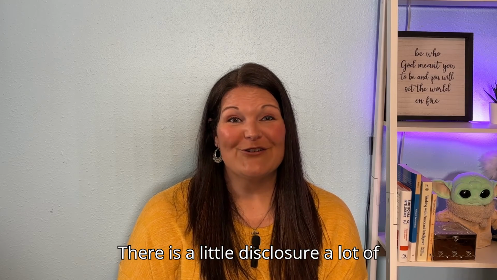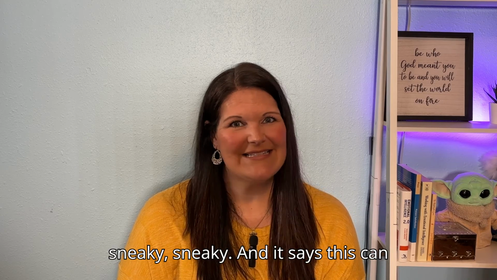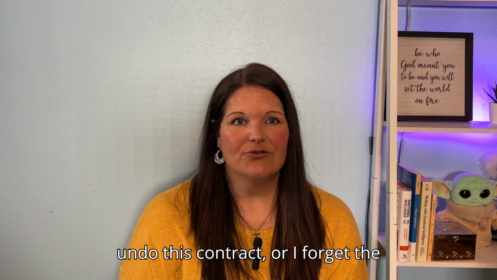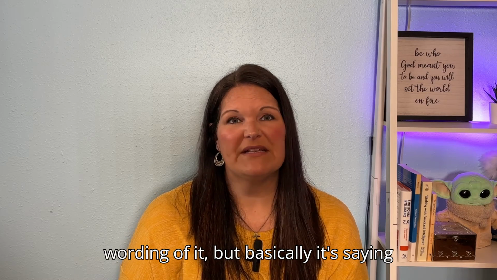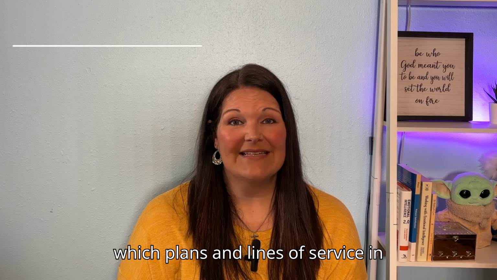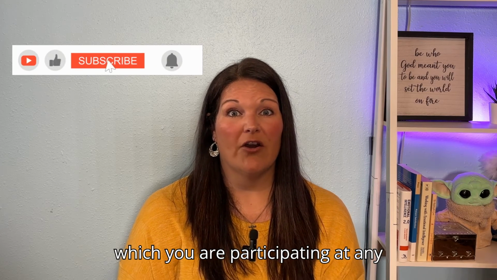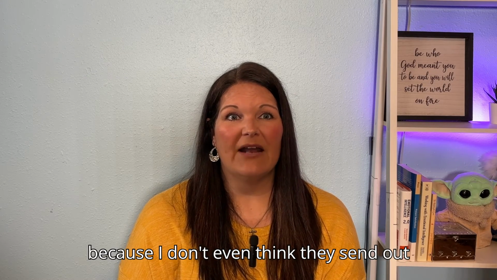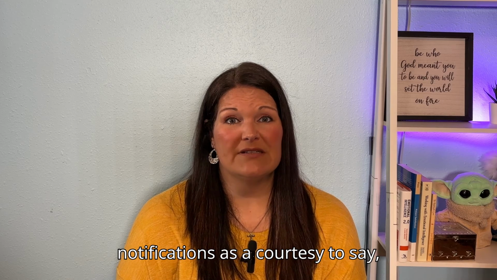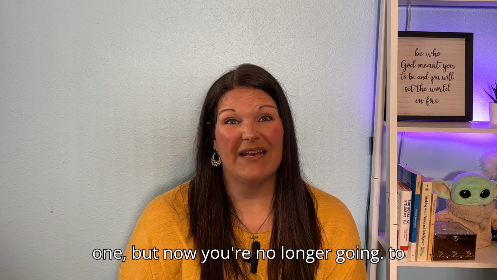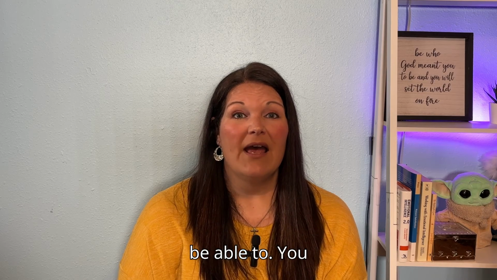There is a little disclosure a lot of times on these contracts, and they're sneaky, sneaky. And it says this can change at any time. We have the right to undo this contract, or I forget the wording of it, but basically it's saying we have the right to change which plans and lines of service in which you are participating at any time. And I think that's really crummy because I don't even think they send out notifications as a courtesy to say, hey, you used to be able to accept this one, but now you're no longer going to be able to.